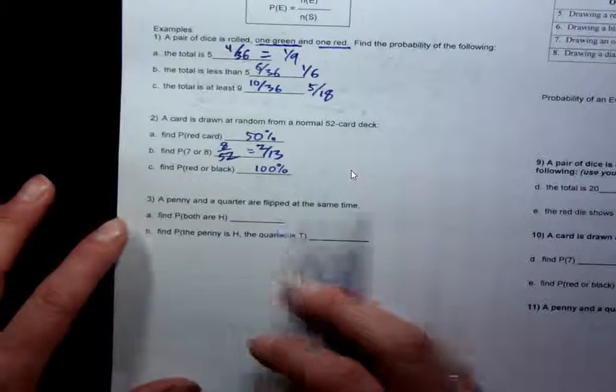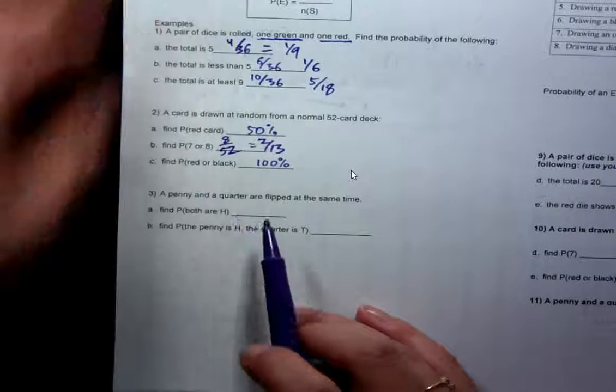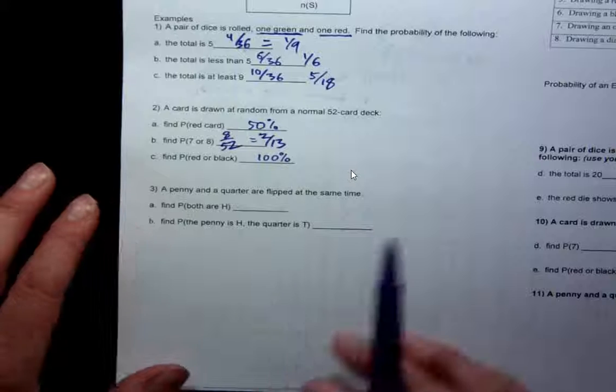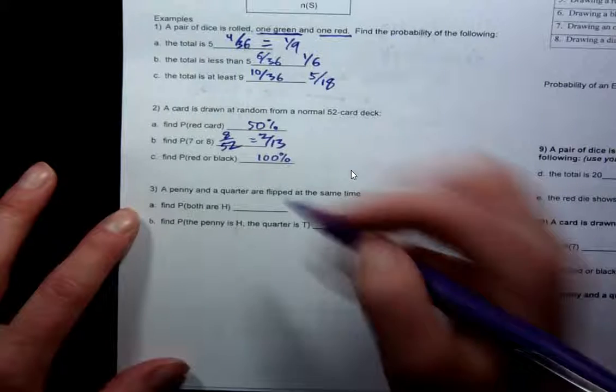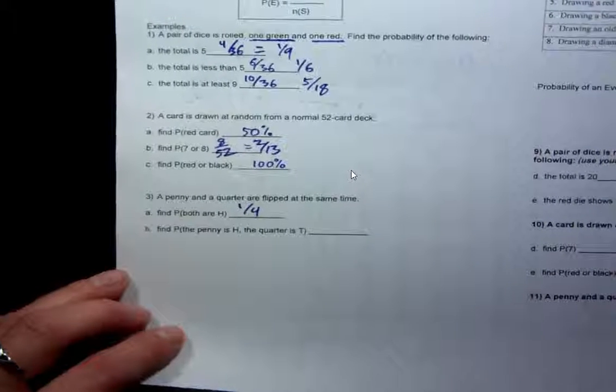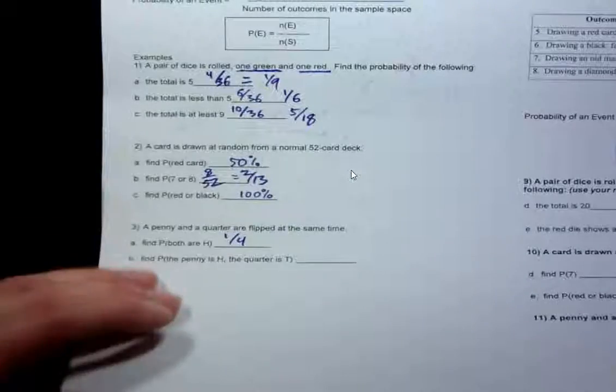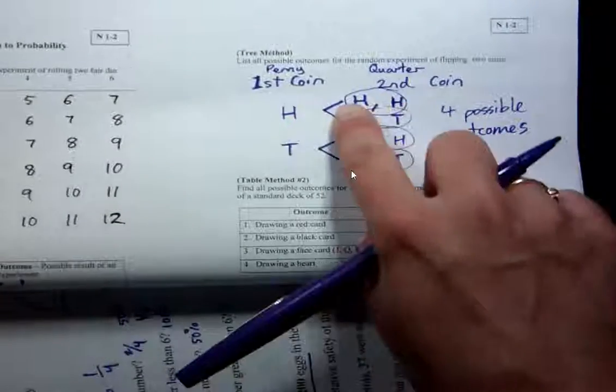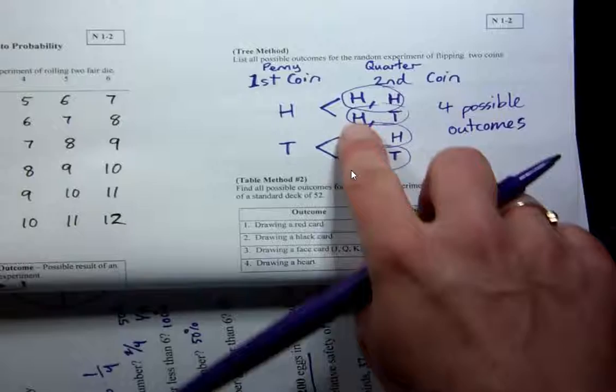Alright, then this one is based off of our last diagram of the heads and tails for pennies and quarters. So what's the probability that both are heads? 1/4, because there's 4 possible outcomes and only one was with both. What's the probability that the penny is heads and the quarter is tails? Same 1/4, right? And so if you guys weren't quite following there, we're just looking back here. Both heads is that, penny is heads, quarter is tails is also just one of those options.